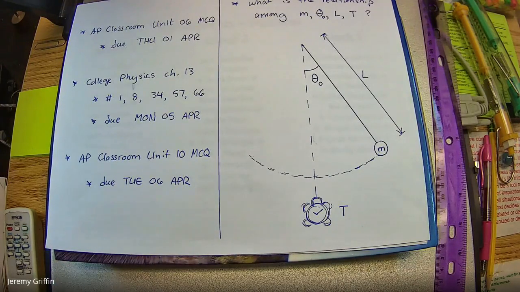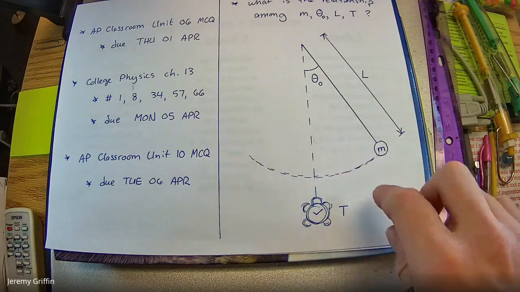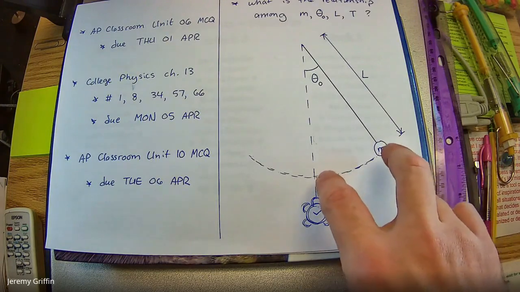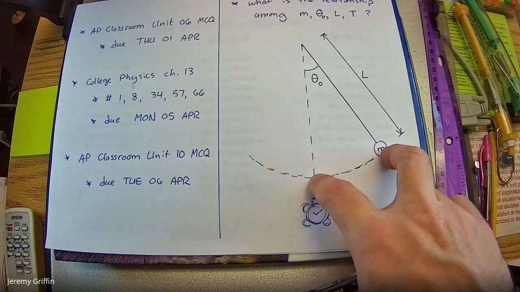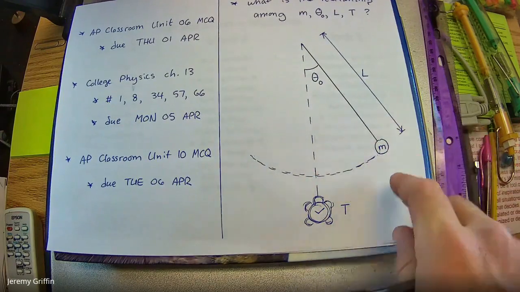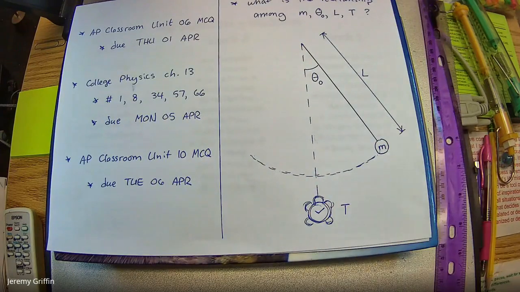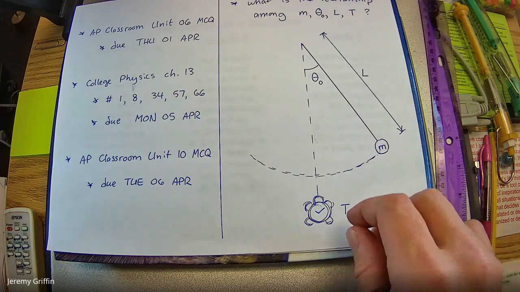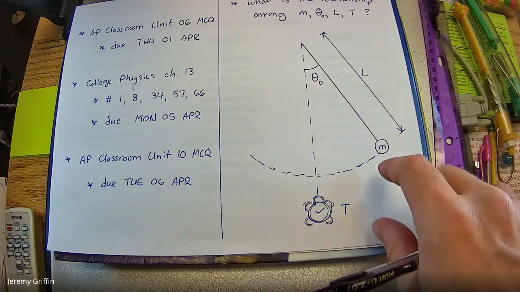Maybe you have a similar hypothesis to that last relationship. Let me see a show of hands for this one. How many of you think that as I increase the starting angle, 30, 40, 50 degrees, it's going to take more time to swing back and forth, more time, right? I see a bunch of hands there. I mean, that seems a pretty good logic, right? It has further to go, right?